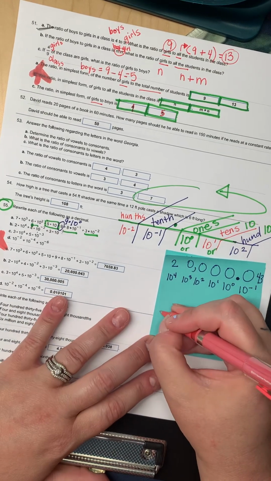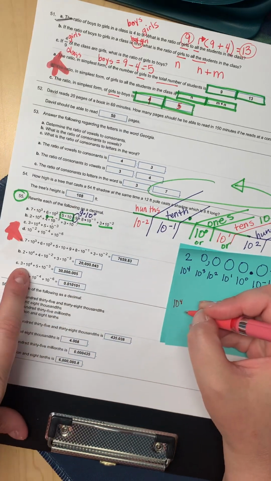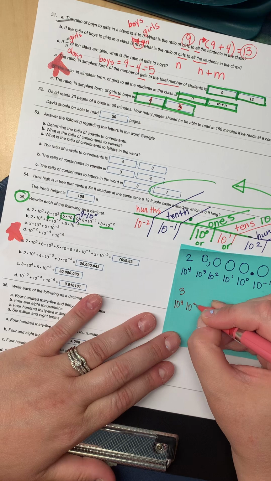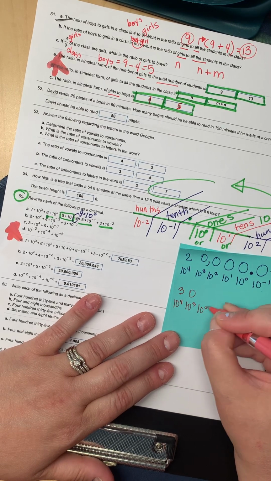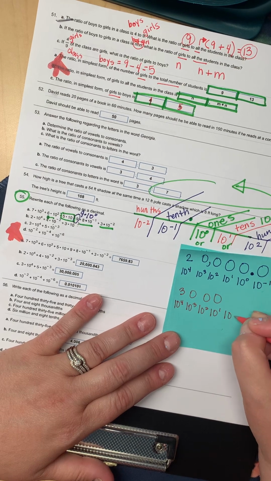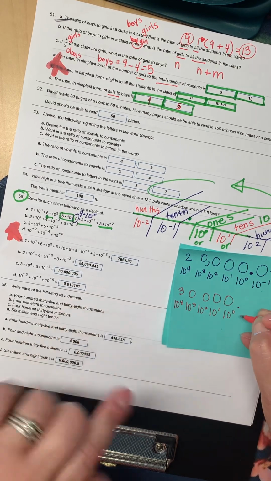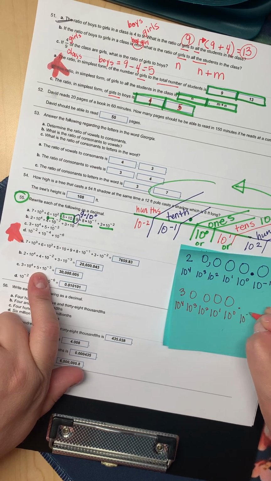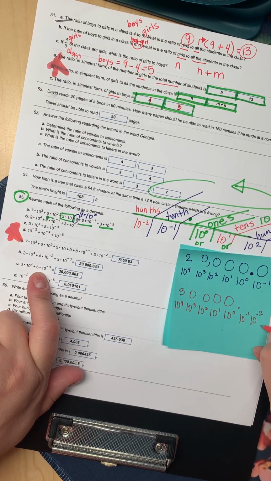First, it has 10 to the 4, and that has a 3 in it. But then 10 to the 3 is a 0. And we keep going. It looks like part C does not have a 10 to the -1 or a -2, but it does have a -3.